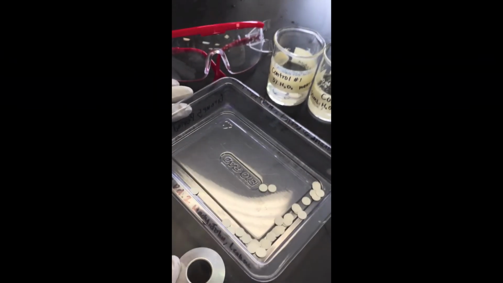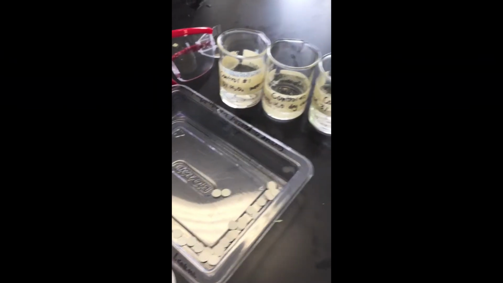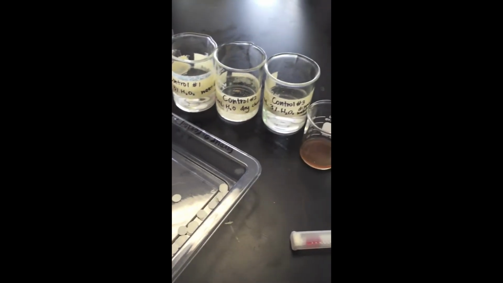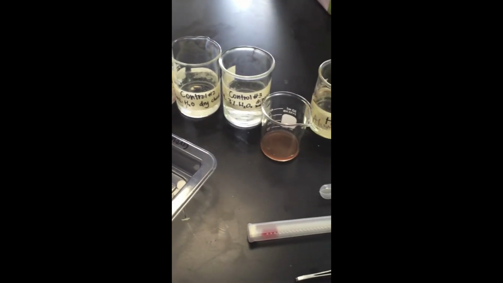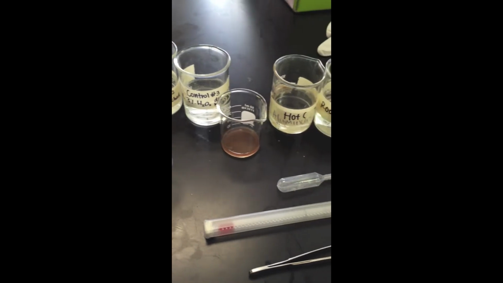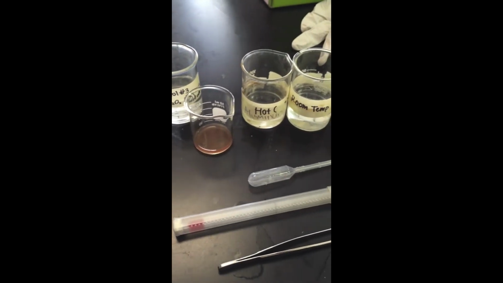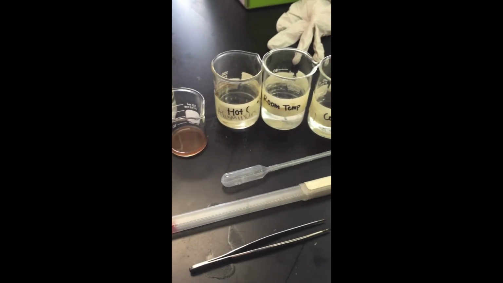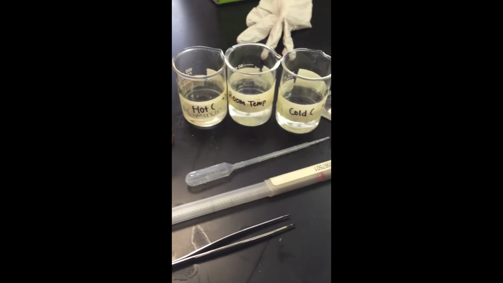Materials include 6 beakers, filter discs, safety goggles, gloves, 3% solution of hydrogen peroxide, a thermometer, tweezers, catalase, a pipette, ice, a microwave, a graduated cylinder, and water.